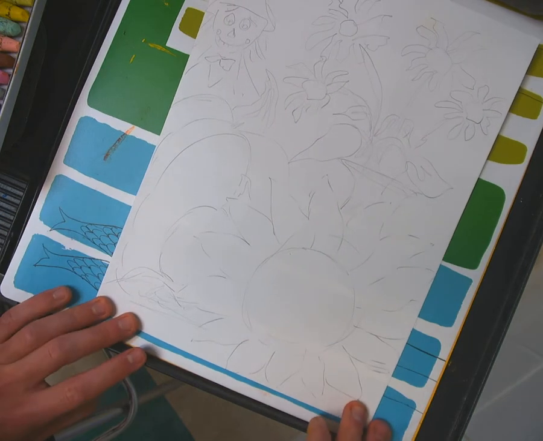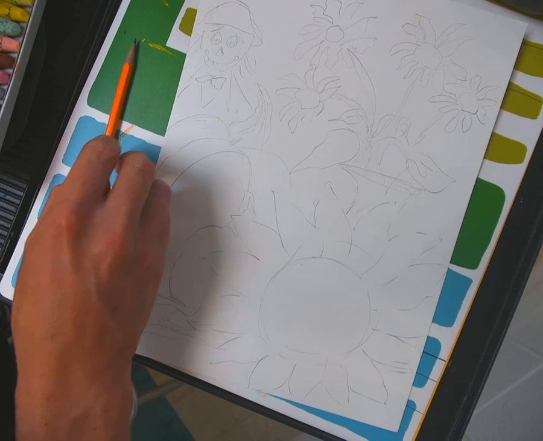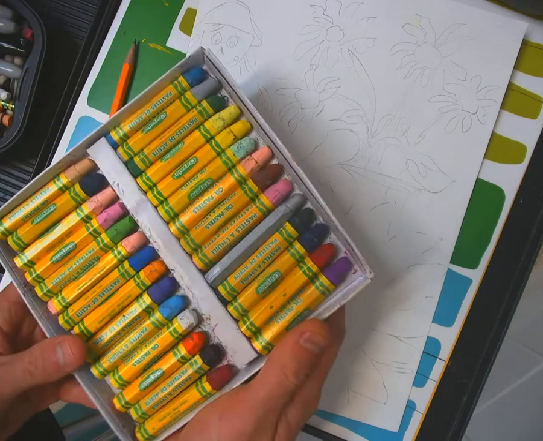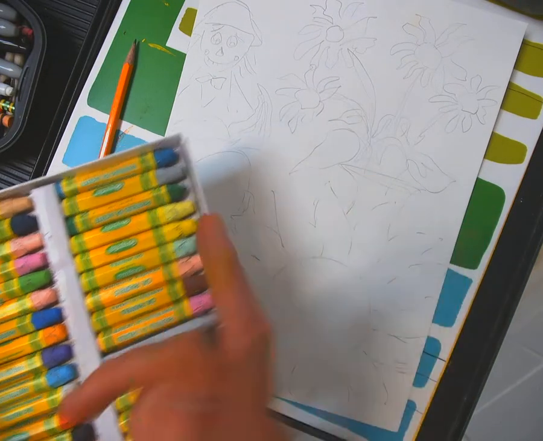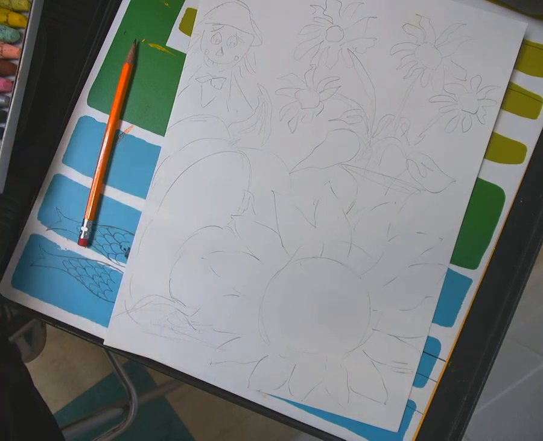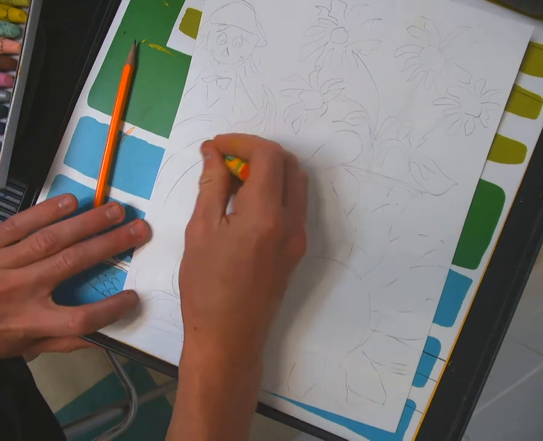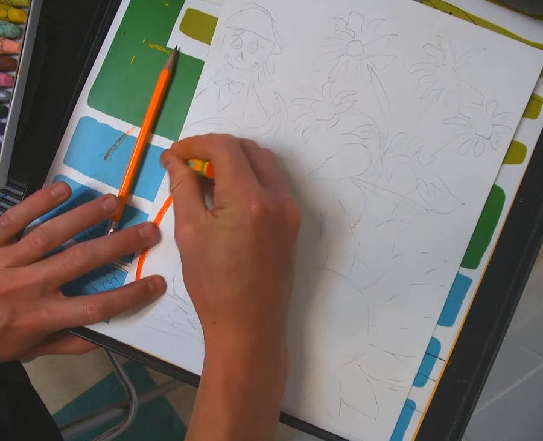Alright, so once you have it sketched in with pencil, I am going to outline with oil pastels. You could use regular crayons, or you could use oil pastels, or if you don't want to outline it at all, you don't have to. Even Sharpie marker would work. So I'm going to grab an orange to outline the pumpkin. So I'm just outlining as tracing your pencil marks.